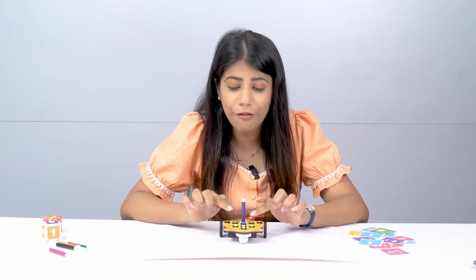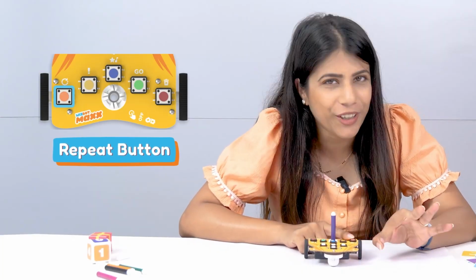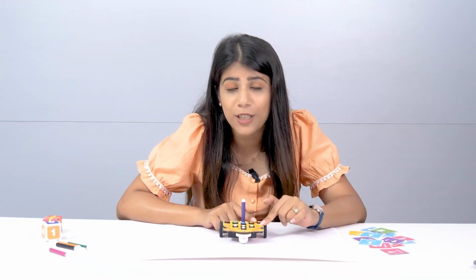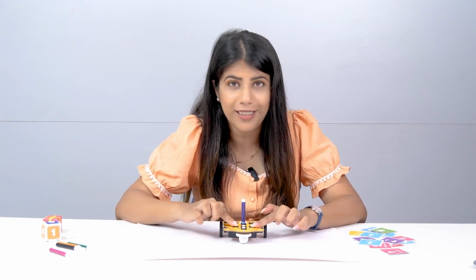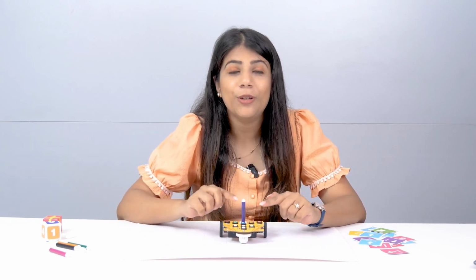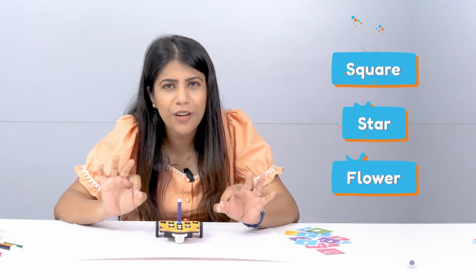Now let's talk about one of the most powerful features of WizBot. That is the repeat button, which is like a shortcut. It helps you to repeat the sequence of commands without pressing these buttons again and again. You can use it to draw different shapes like square, star, flowers, and so much more with any repeated pattern.